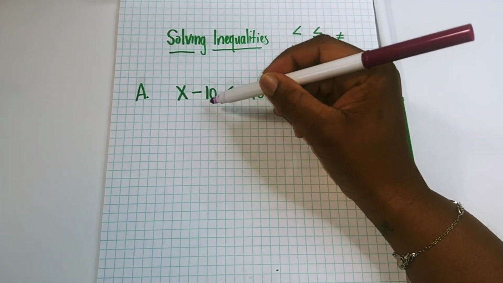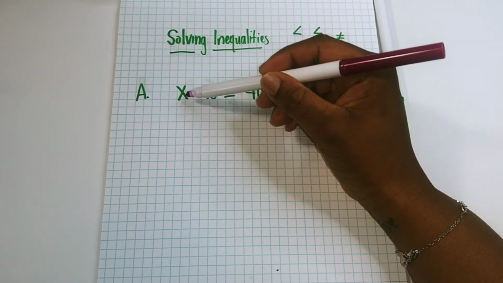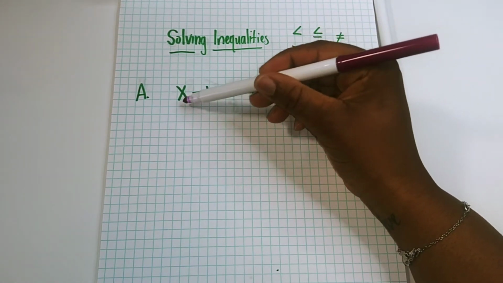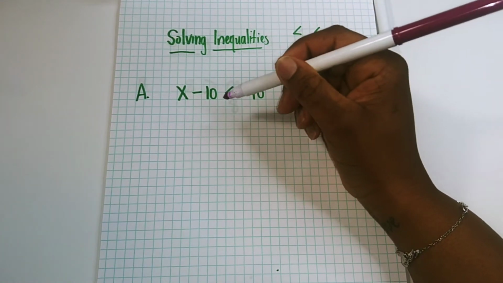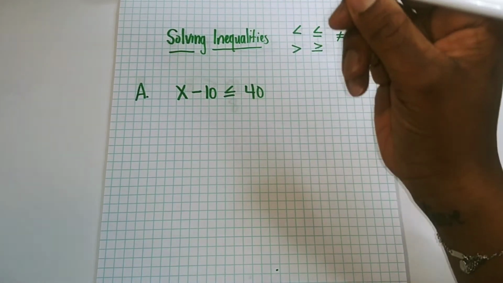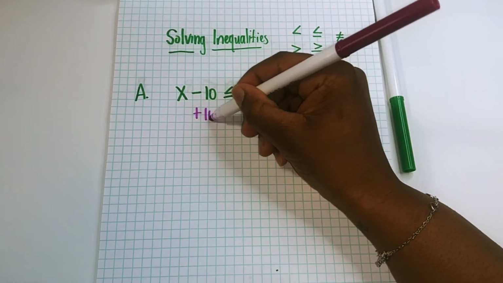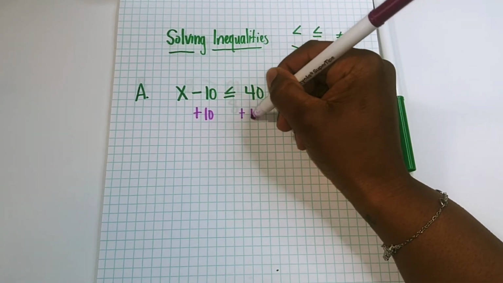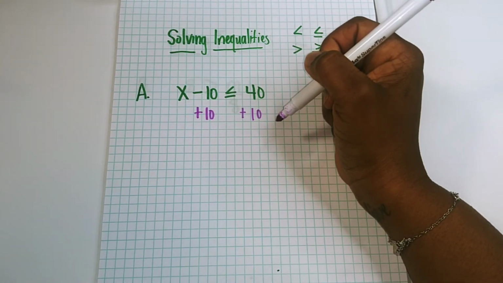The first step is to isolate the variable. The variable in this example is x. In order to isolate that variable, I move everything that's on the left side of the equation over to the right side by doing the opposite or the inverse operation. The opposite of a negative 10 is a positive 10. I must keep this inequality in balance by doing the same thing to both sides of the equation.